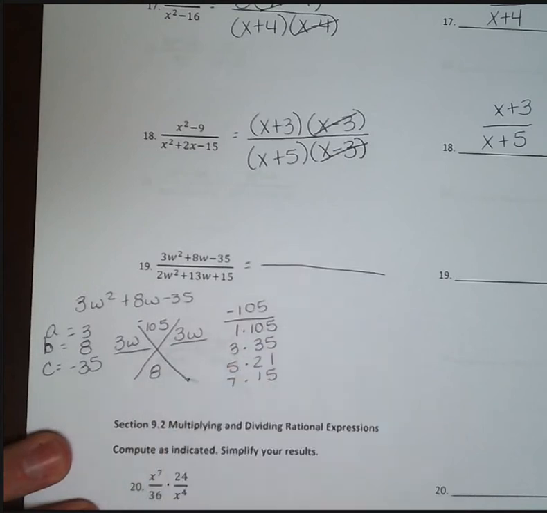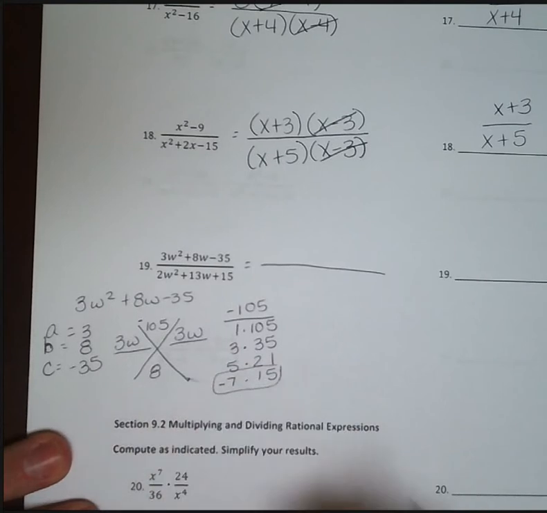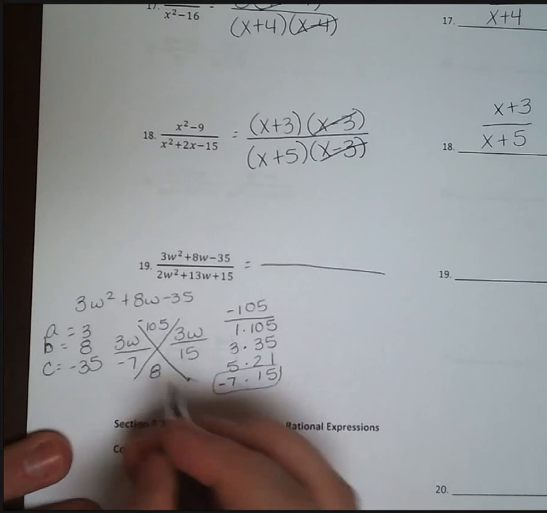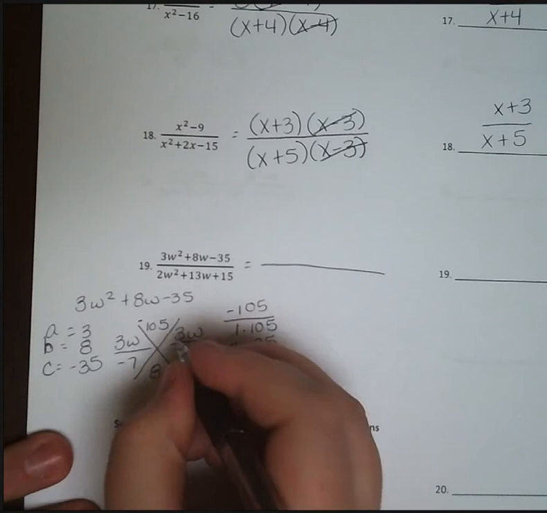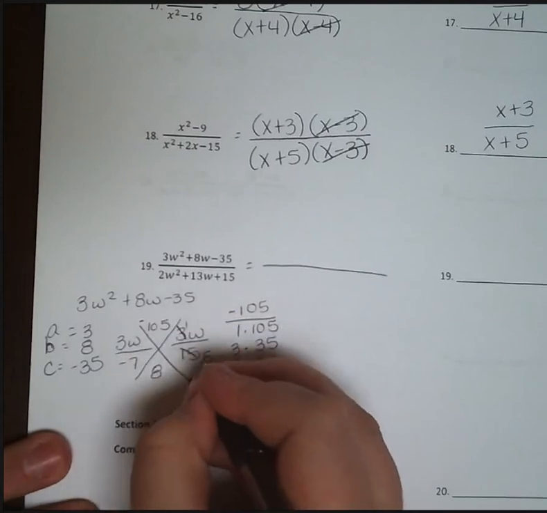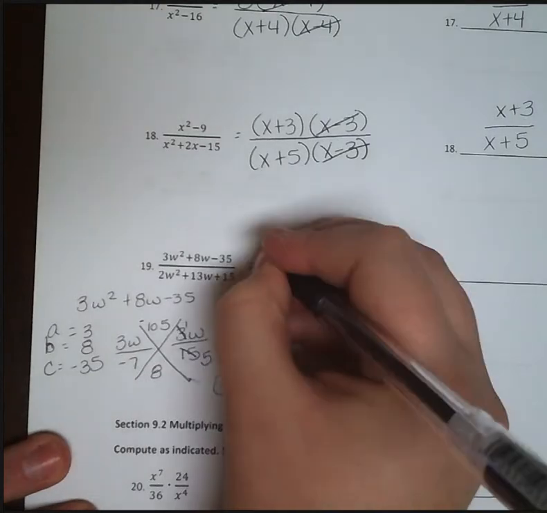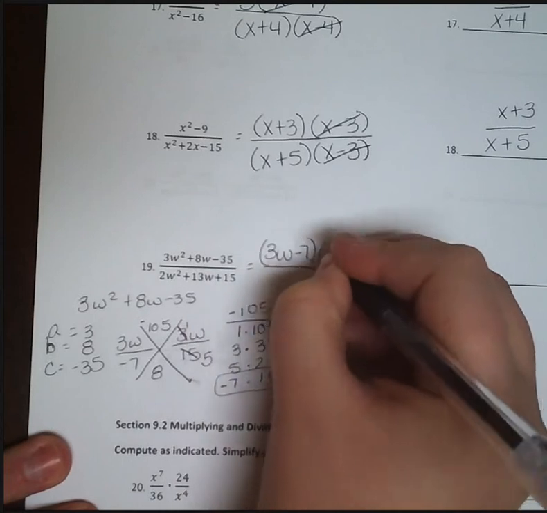So I see that 7 and 15 could subtract to give us an 8, and our 7 would be negative. So we have a negative 7 and a 15. They multiply to give me negative 105, and they add to give me an 8. So before I write my answer in my factored form, I have to simplify. So I'm left with 3w minus 7 and then w plus 5.